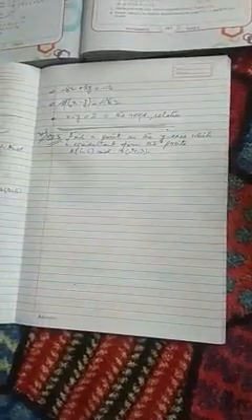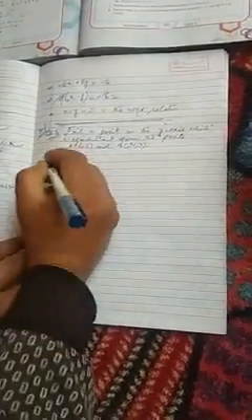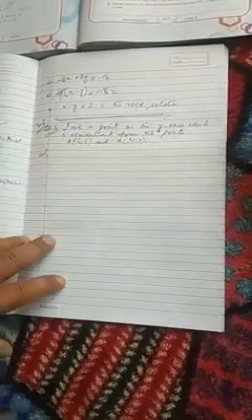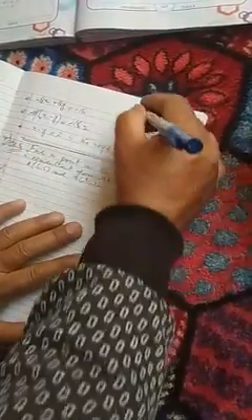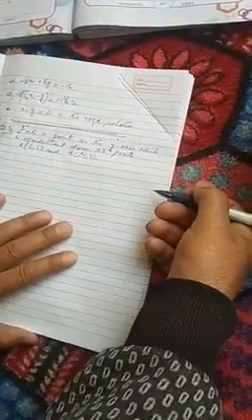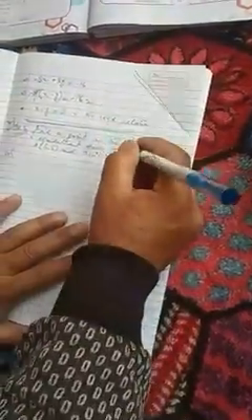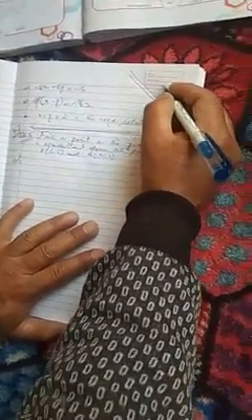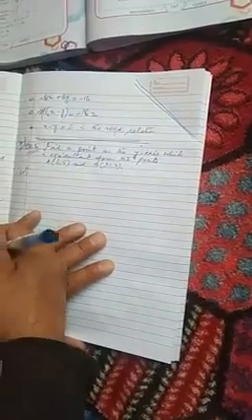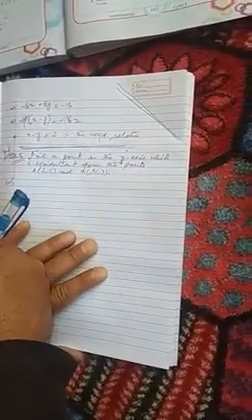Now see what the question is: find a point on the y-axis. To find a point means we have to get its coordinates. In some questions it says find a point; point means we have to get the required coordinates. If we get the coordinates, that means we have found the point.